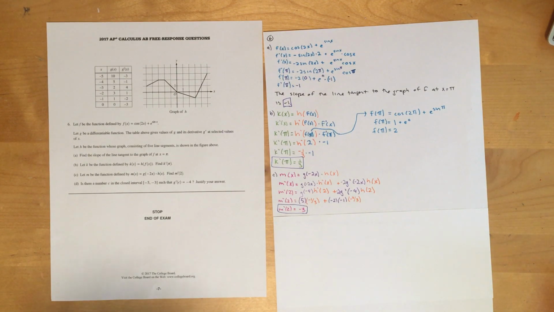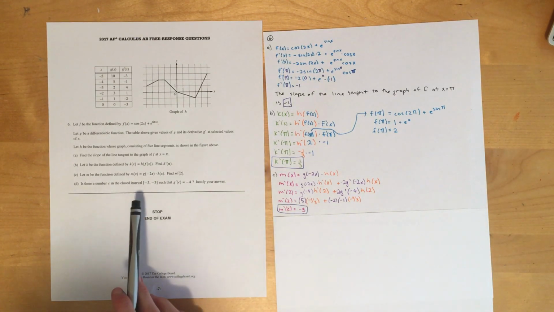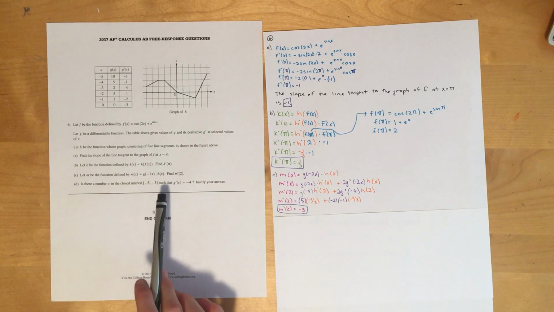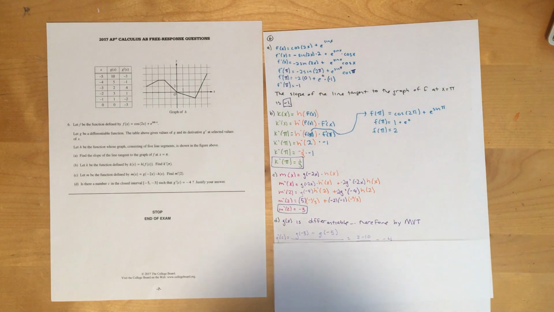D asks, is there a number c on the closed interval from negative 5 to negative 3 such that g prime of c is equal to negative 4? Justify your answer. So this seems like a lot of wording, but simply what you're going to do is find the slope of g from negative 5 to negative 3 using just a general slope formula, y1 minus y2 all over x1 minus x2.